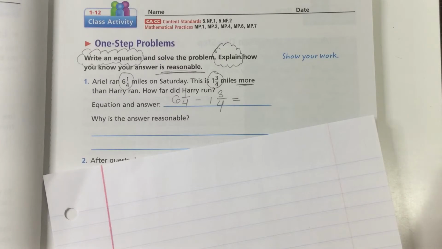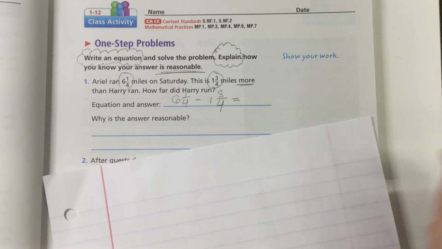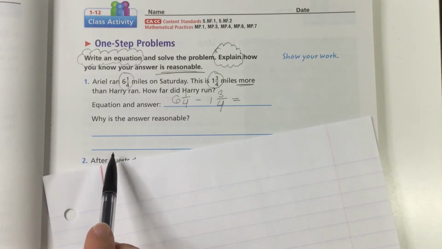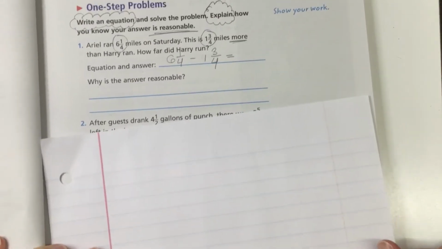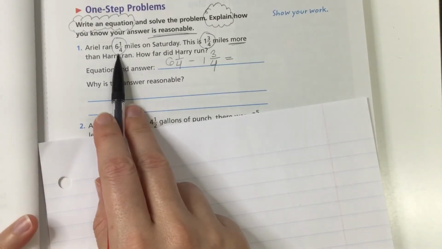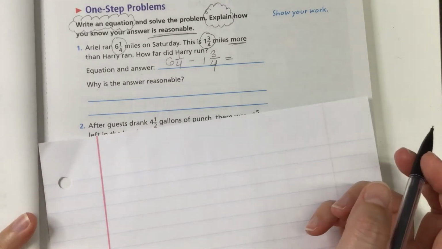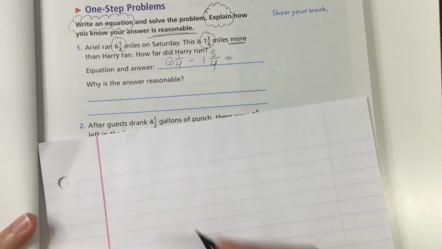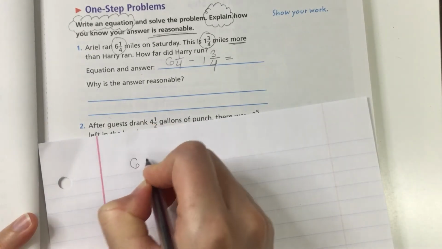But we have two things to do here. The first is we have to estimate. We have to see about what our answer is going to be because we're going to need it when we're answering why is this answer reasonable. Okay, let's do some rounding. So 6 1/4, what would that round to? It could either round to 6 1/2 or it could round to 6.